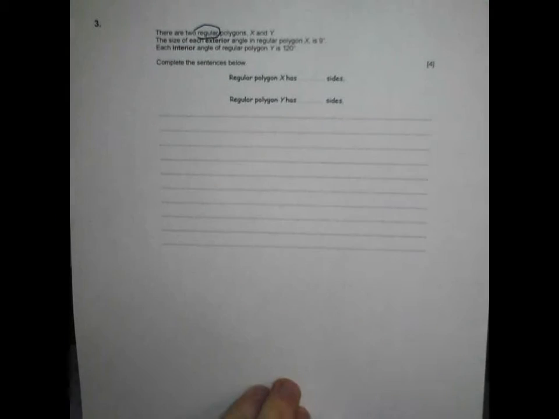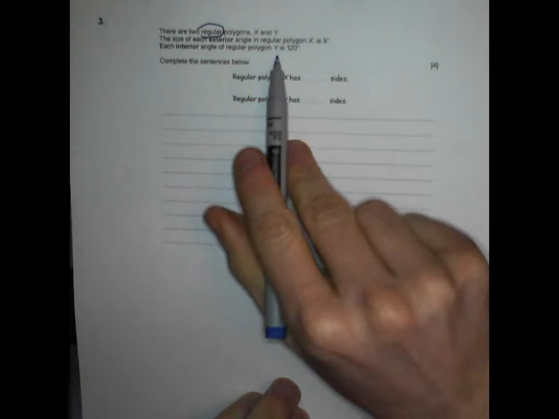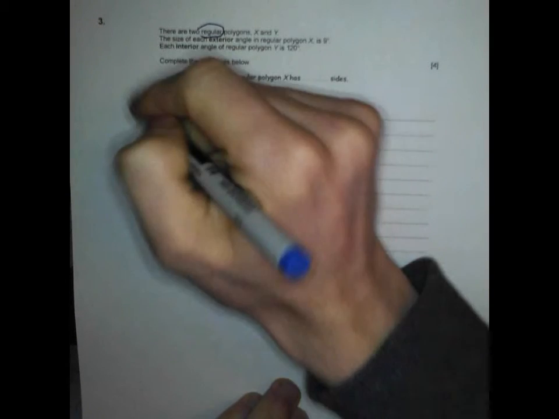There are two regular polygons, that's going to be important, regular. Polygon X and polygon Y. The size of each exterior angle in regular polygon X is 9. Let's deal with that one first. So the exterior angle is 9.